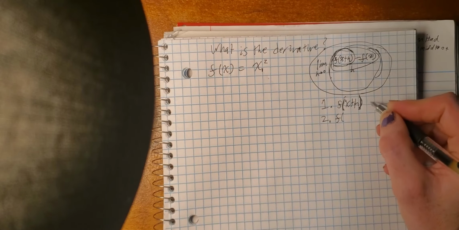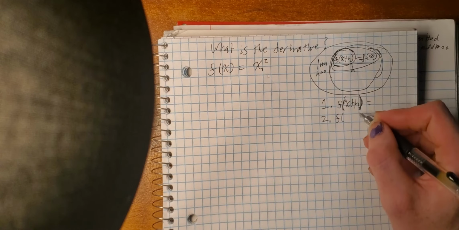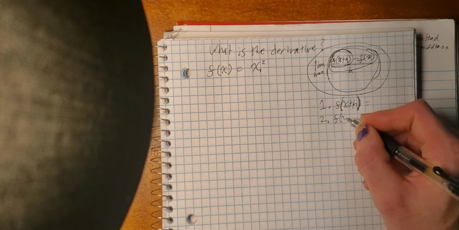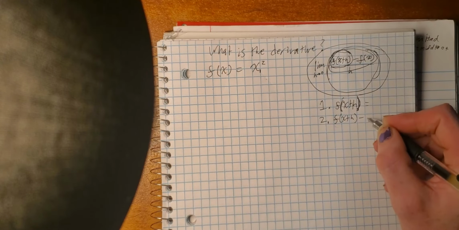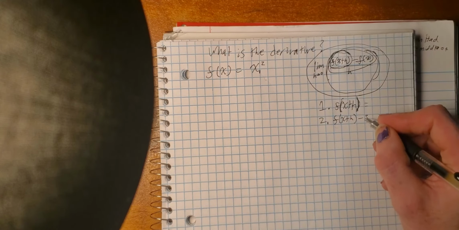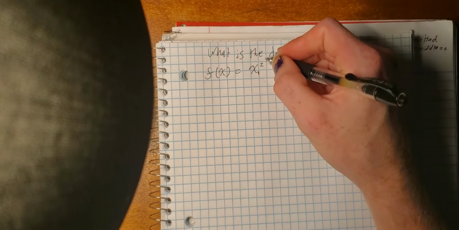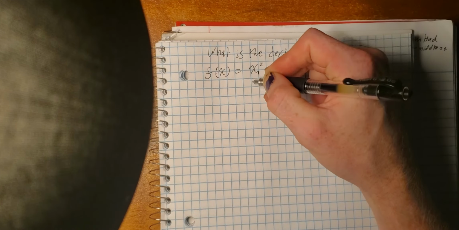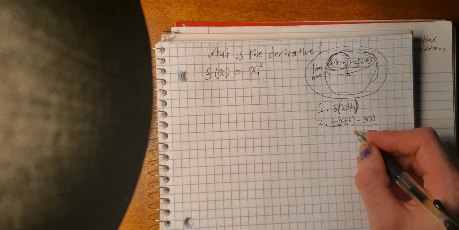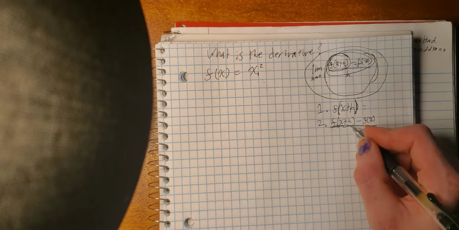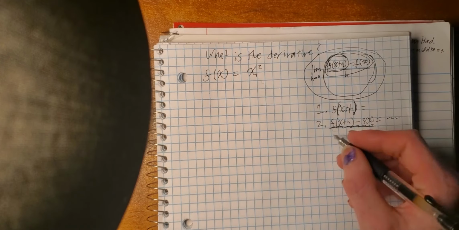We're taking whatever we got in step 1, which equals some value, and putting it here, and then minus f of x. For that, you just replace it with your original expression. And that equals some expression or value.